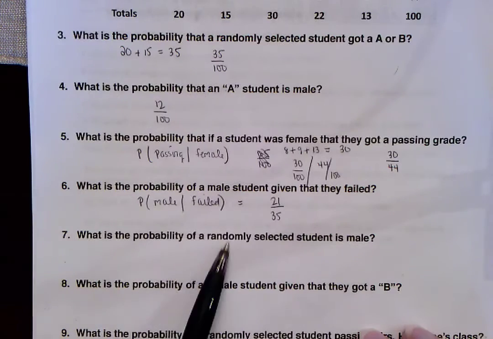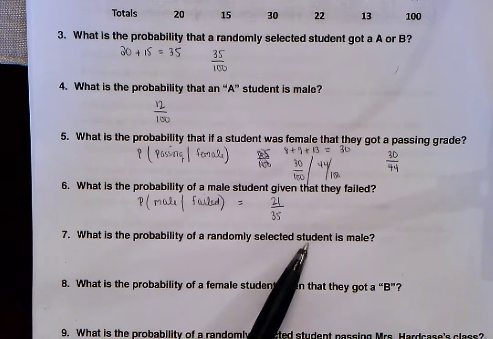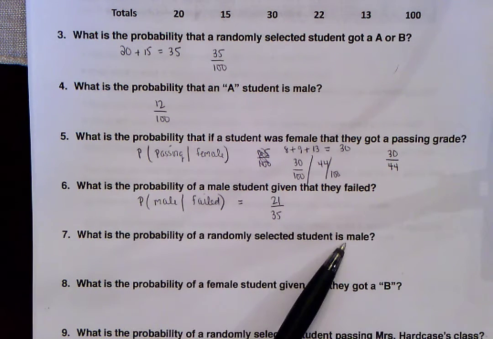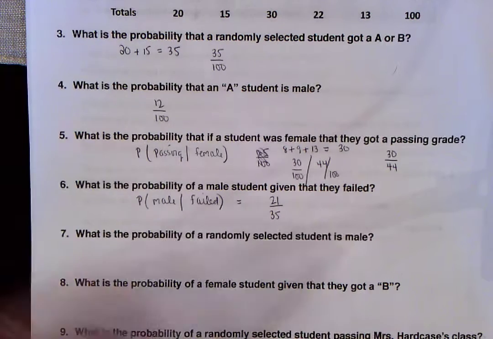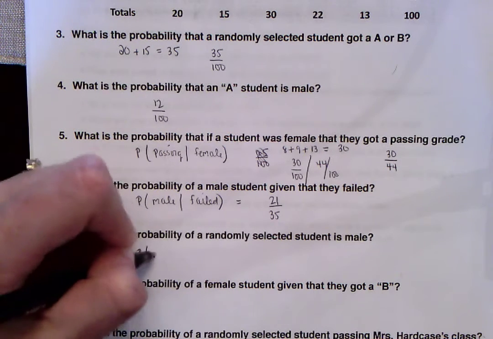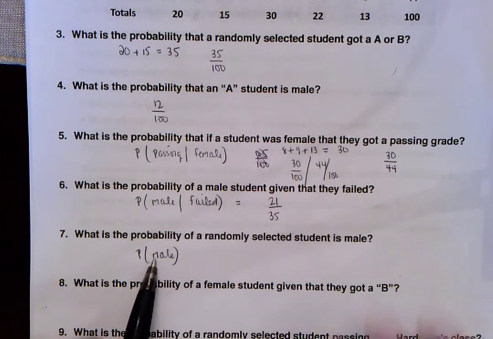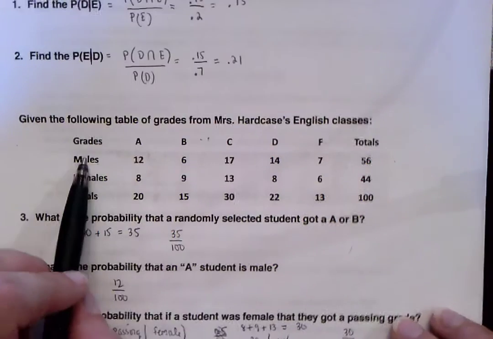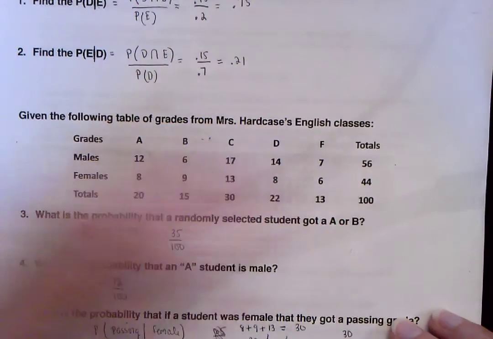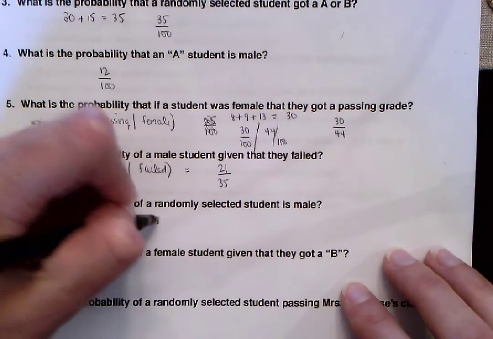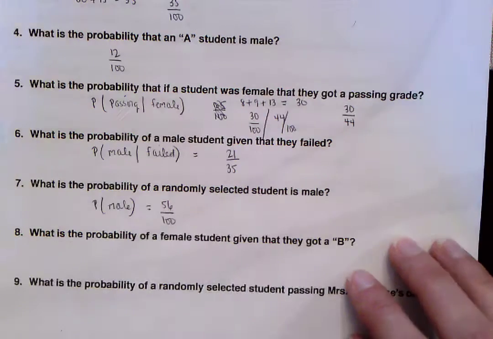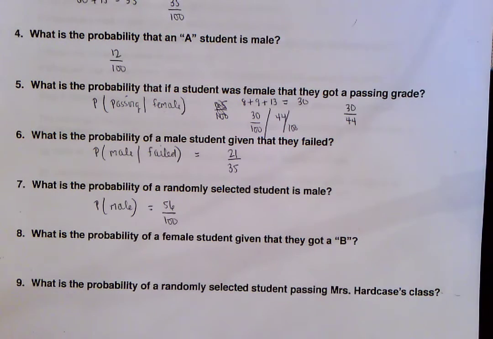Okay. What's the probability of a randomly selected student just that they're male in general? There's no given or anything. So what's the probability of just male? Okay, that's what they're asking for. So we can just look at the males. How many males are there? 56. So all we have to do is say 56 over 100. That's it. That's a nice one.